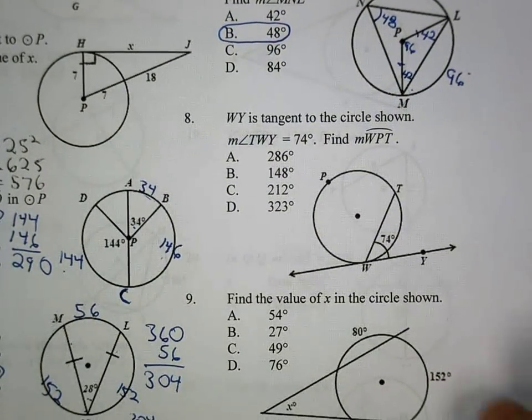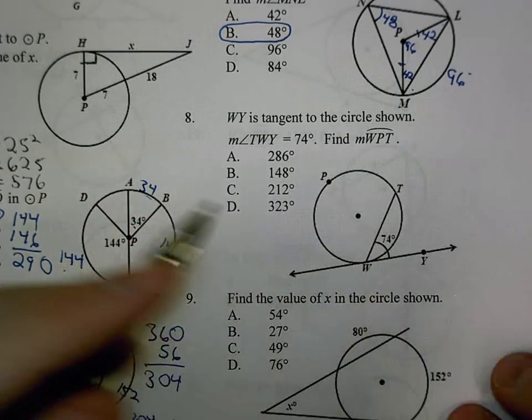For number 8, I have that WY is tangent to the circle, and then TWY is 74. I need to find WPT, so I'm looking for the major arc. Two ways we could find it.